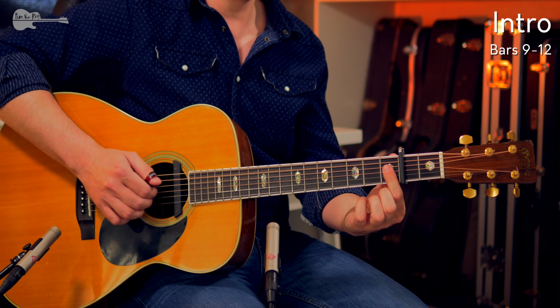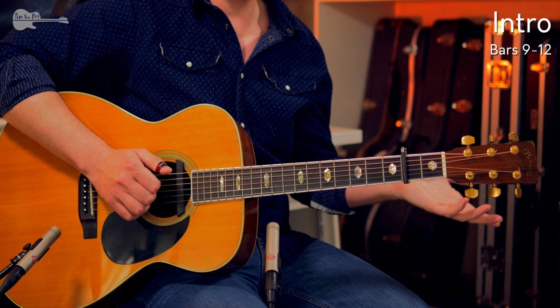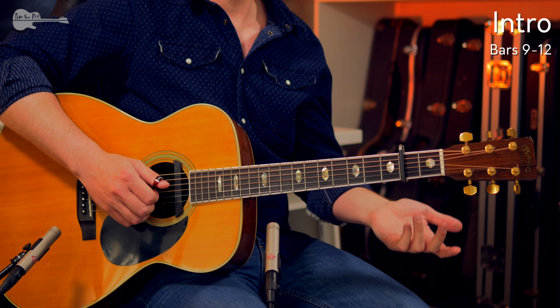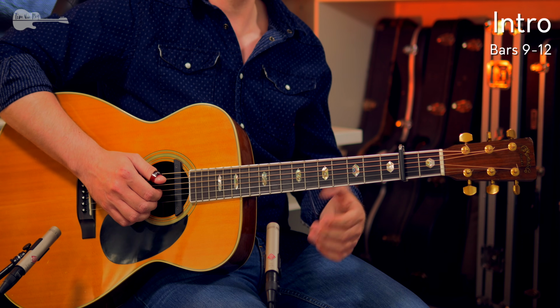This is the lick, 3, 4. It probably looks familiar, but the workings are just a little bit different. Open G string and B string, open A string on the first beat. 3, 4.